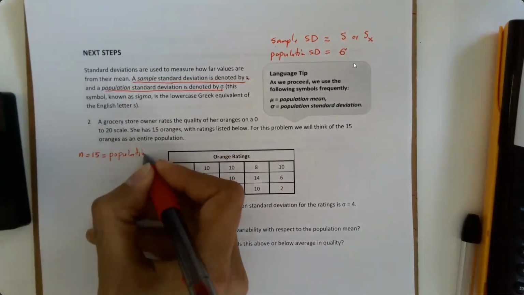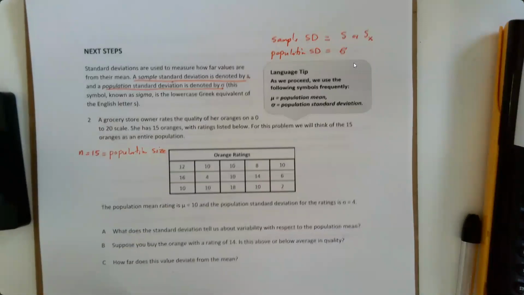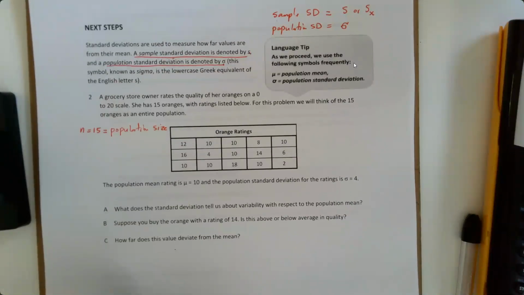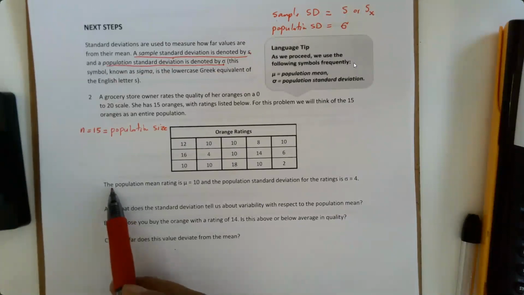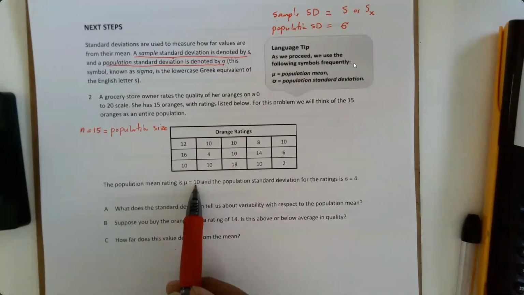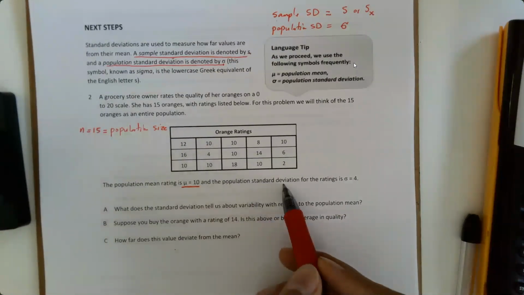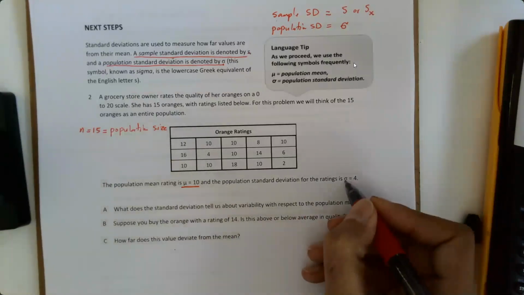Population size. Okay, let's see, what do we have? The population mean rating is 10, mu is equal to 10, and the population standard deviation is 4.